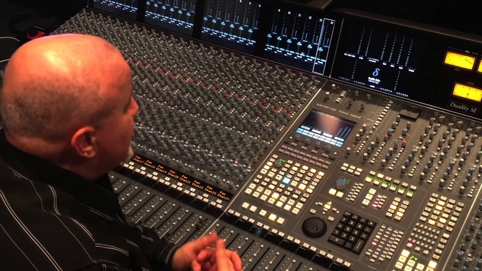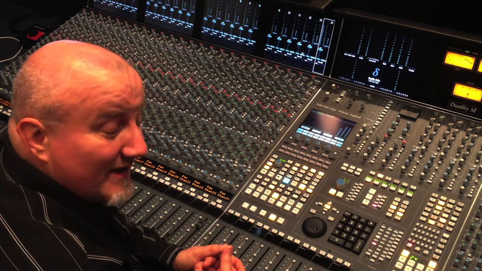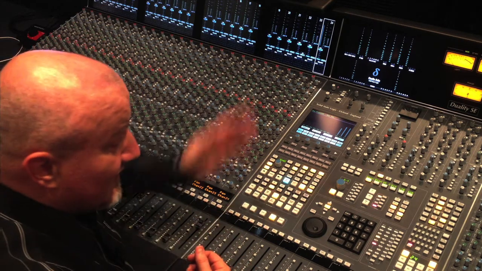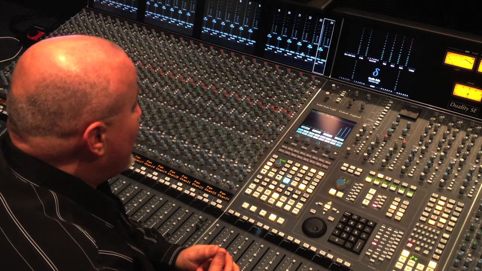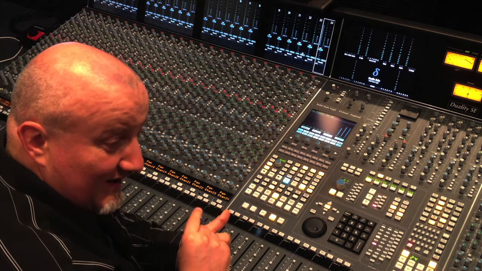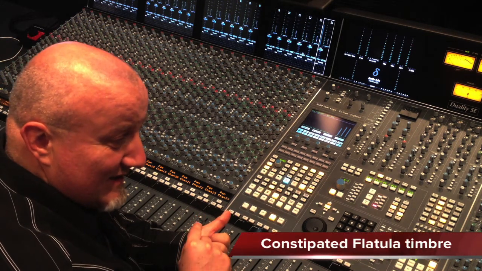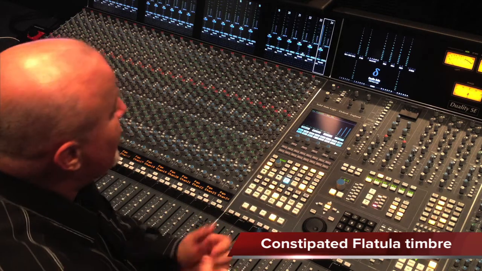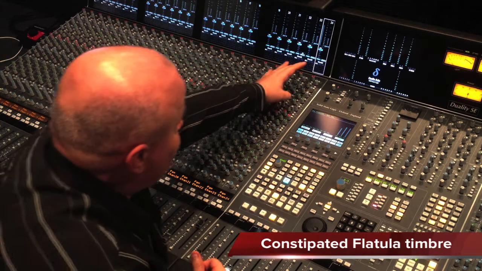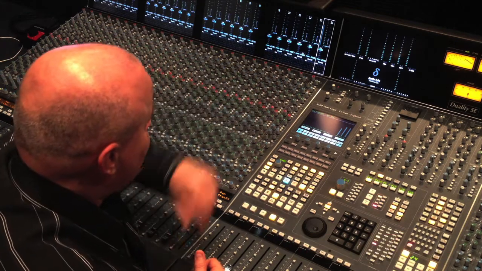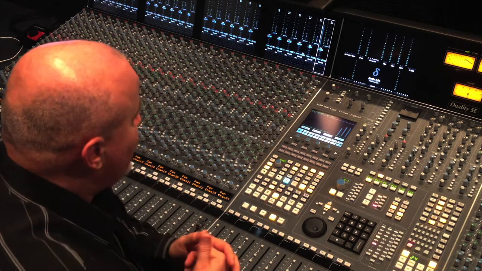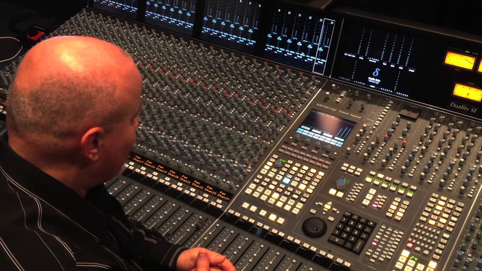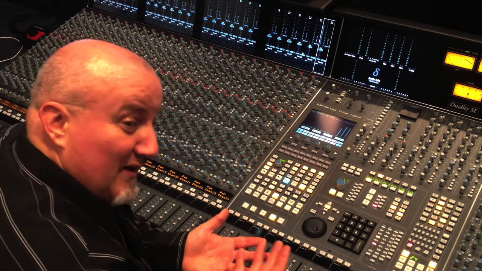Two more sounds which I would have been quite disappointed if I wasn't able to obtain them on the Duality are the frog calls and what I baptized as the constipated flatula that you obtain on the K when you activate the dynamic section in the feedback loop with the EQ off to start with. So a little reminder of those two timbres. First of all, the constipated flatula.